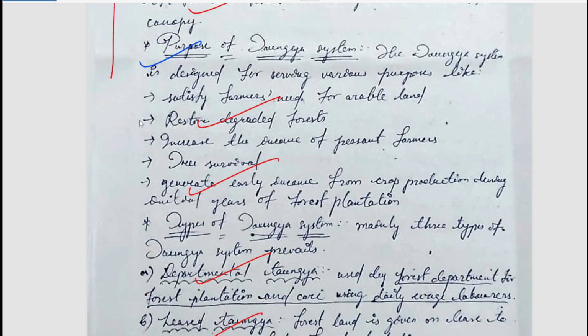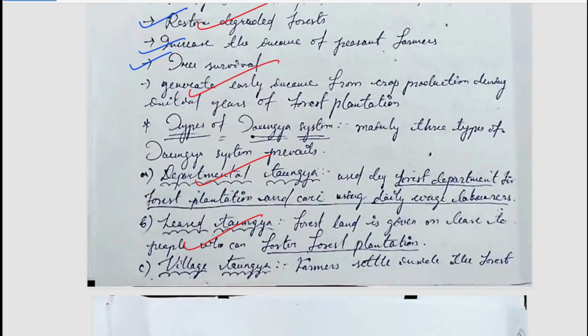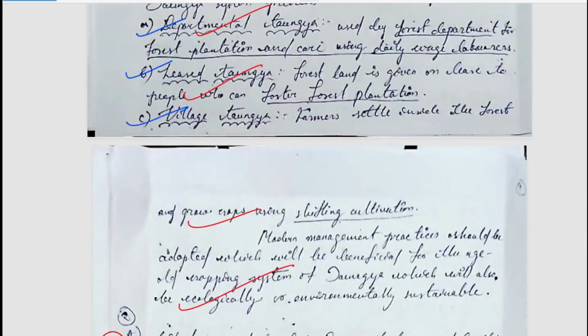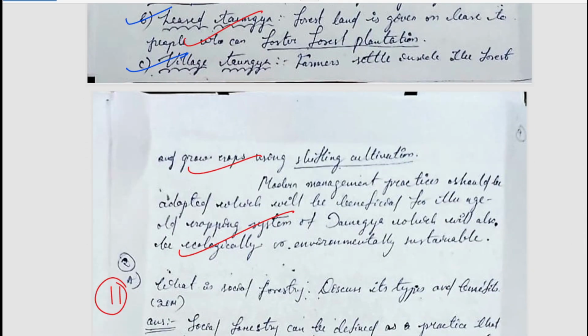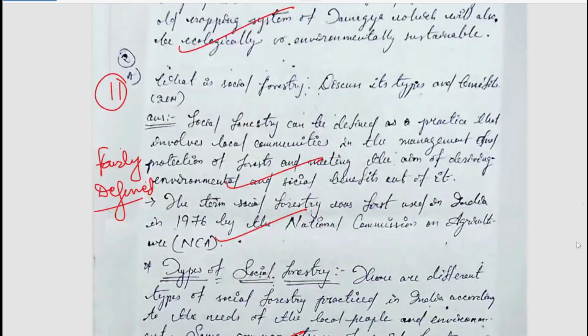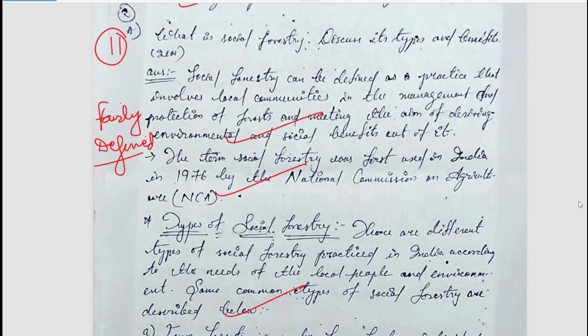It restores degraded land, increases the income of peasants, and increases tree survival. Tongya types have been mentioned as departmental Tongya, leased Tongya, and village Tongya. So, a very well written answer. You can simply pause and read it. Now let's move to the next question. The next question is: what is social forestry, and discuss its types and benefits.